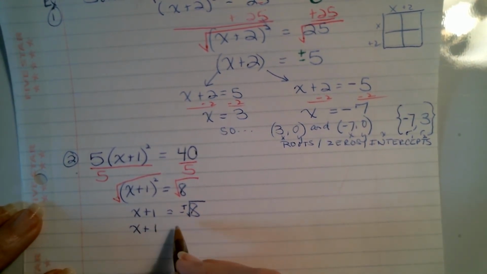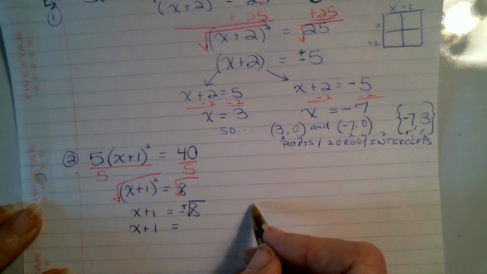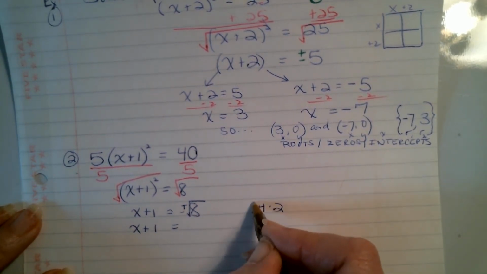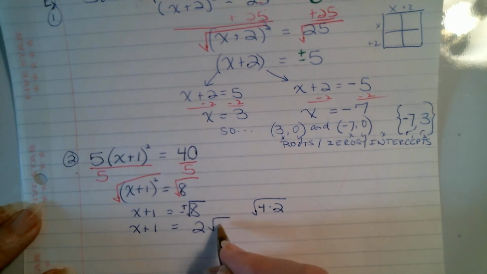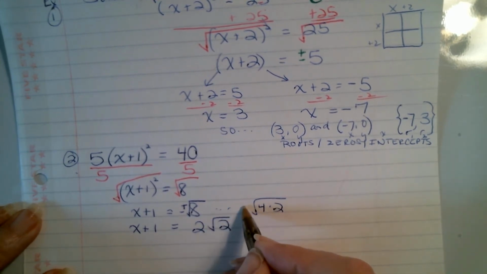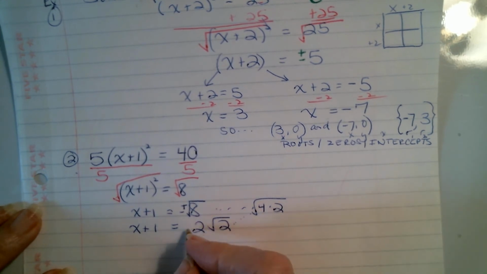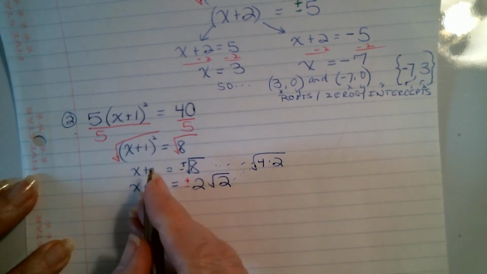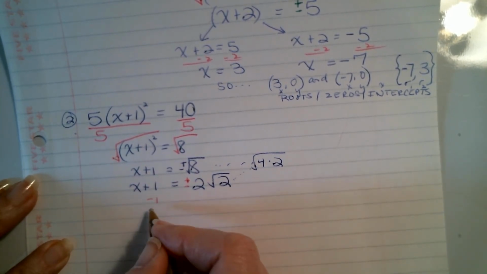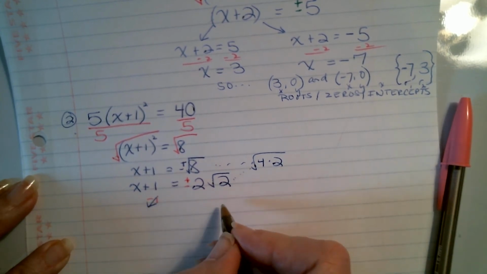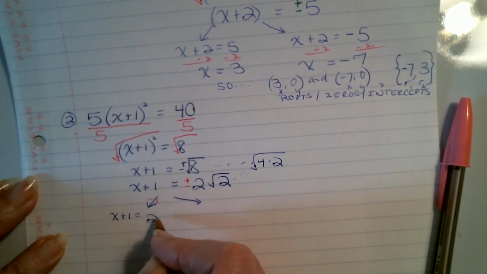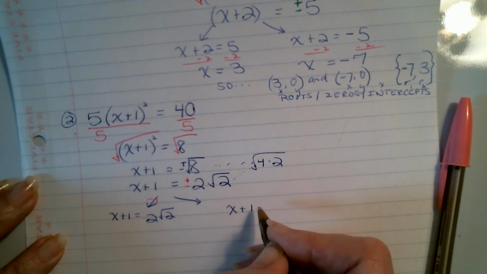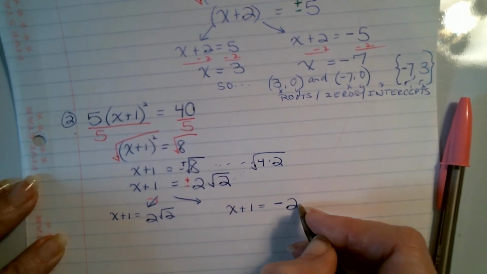Do you remember how we reviewed that last week? Pulled out the perfect square of 4 to get 2 roots of 2, right? So this, again, positive or negative. Haven't solved for x yet, though. I still have to do that. Take 1 away from both sides. Right? Oh, sorry, wait. Jumping a little ahead of myself. x plus 1 equals, let's say, positive 2 roots of 2. x plus 1 equals negative 2 roots of 2.